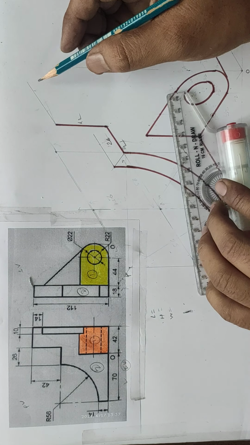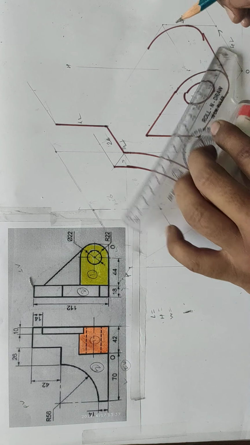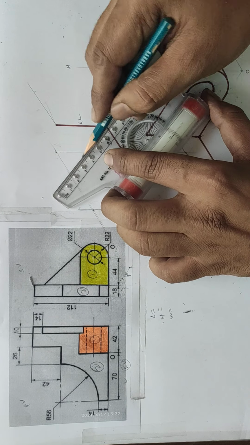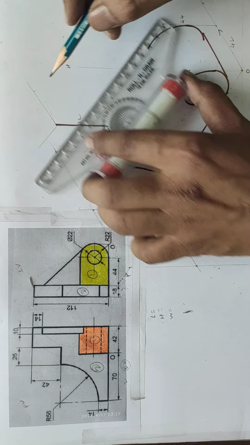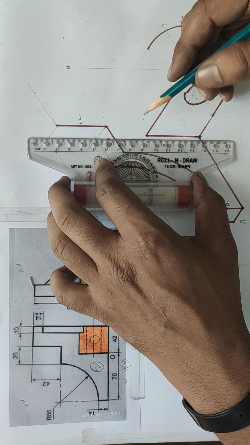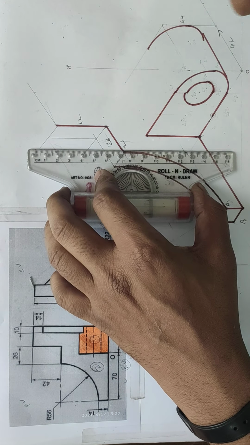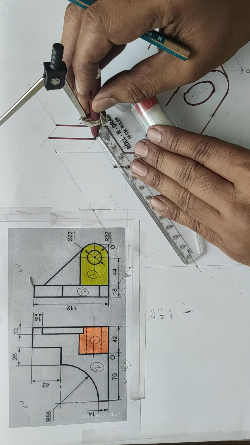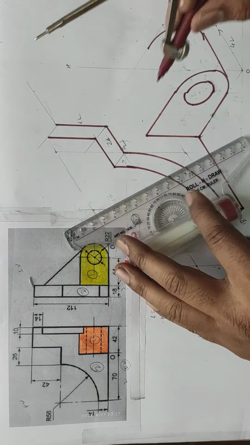We don't know where the end point is, so again draw parallel lines, parallel to the width, parallel to the height. This is the height, this is parallel to the length.